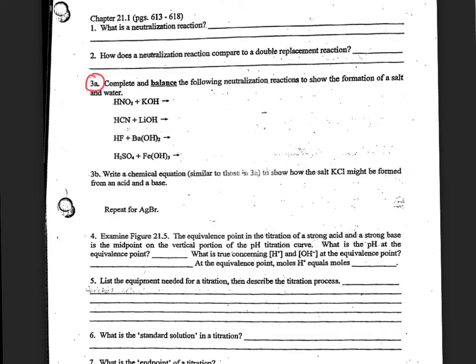So we'll do this one first right here, the first one. You're going to stick the outer ones together, so the H and the OH come together, and that makes what? H and OH make water. Then we will put the inner ones together, so we're putting K and nitrate together.